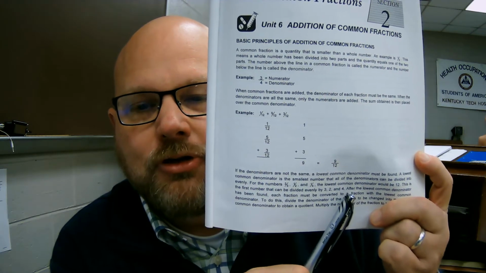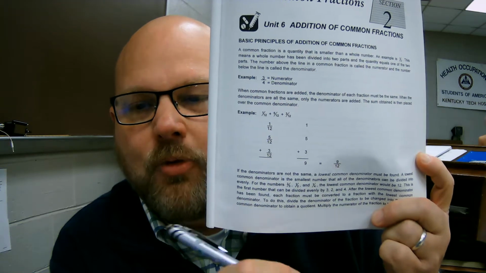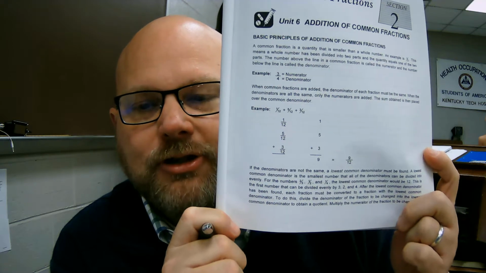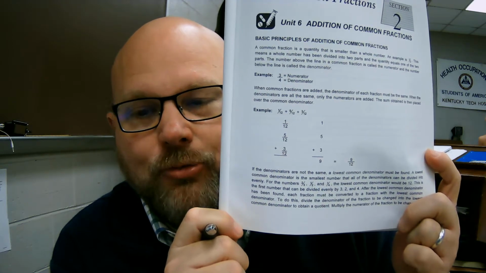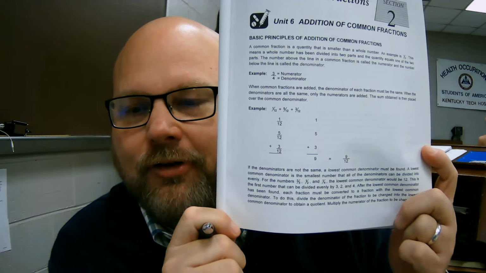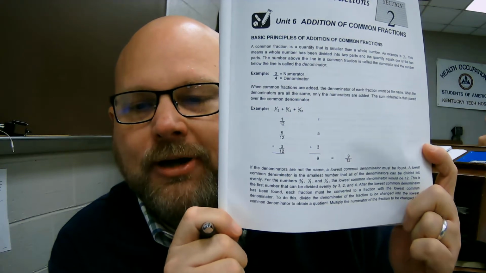For the fractions 2/3, 1/2, and 1/4, the lowest common denominator would be 12. This is the first number that can be divided evenly by 3, 2, and 4. After the lowest common denominator has been found, each fraction must be converted to a fraction with the lowest common denominator.